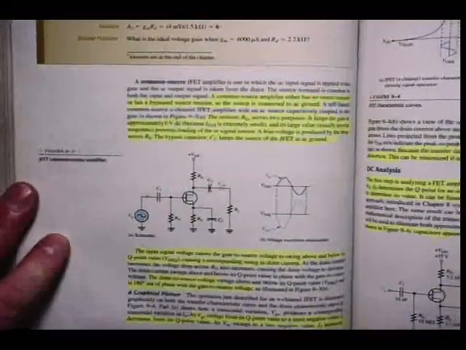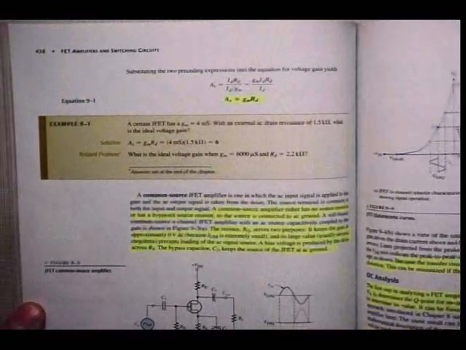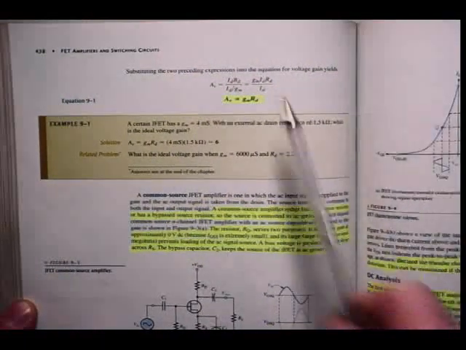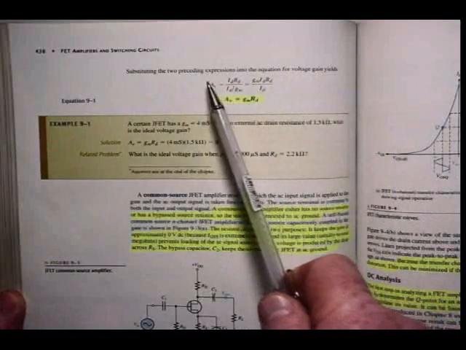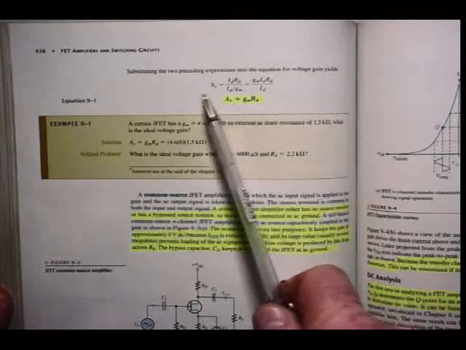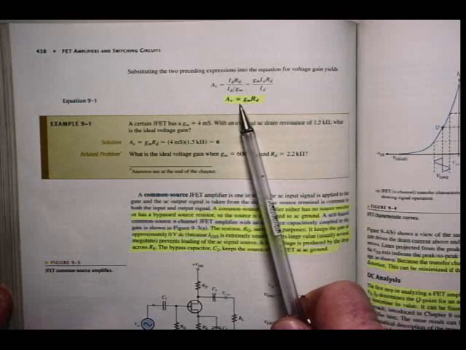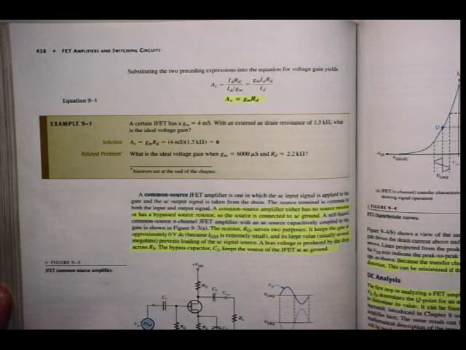If I substitute and simplify, equation 9.1 on the next page, I get that the voltage gain is gm times RD.